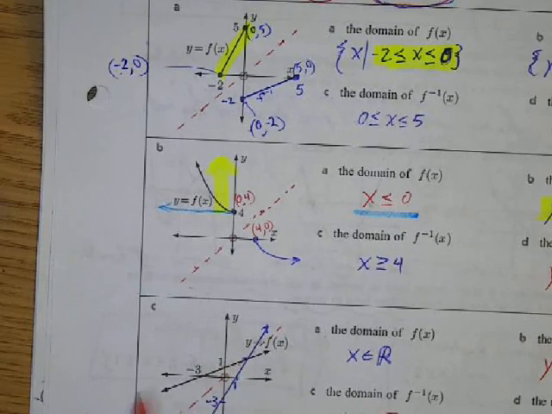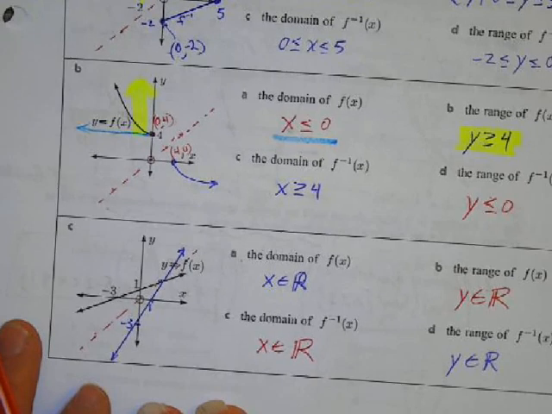This is a straight line, so the domain and the range are all real numbers for this.